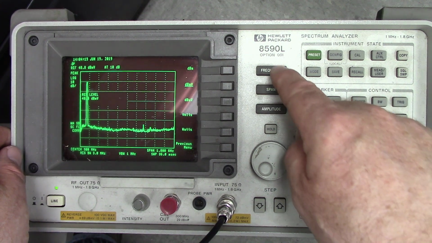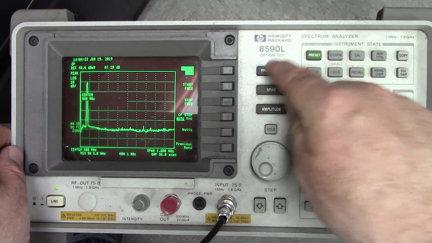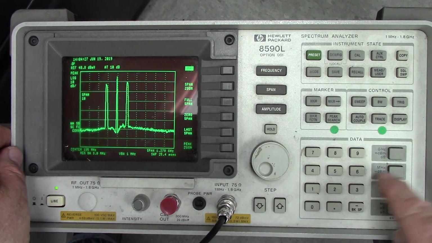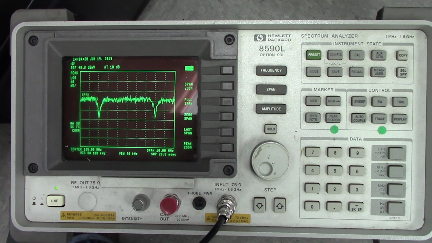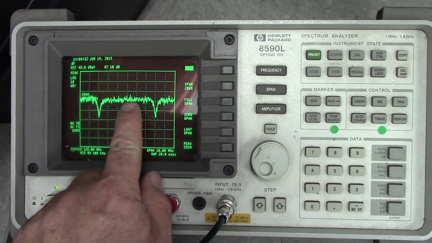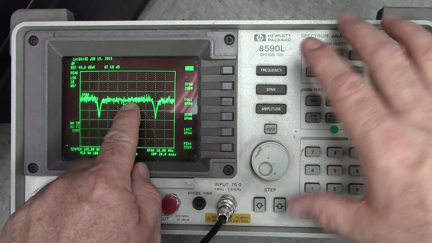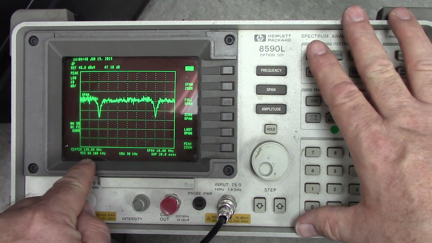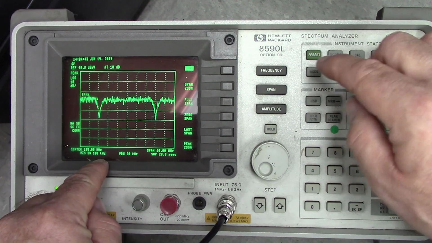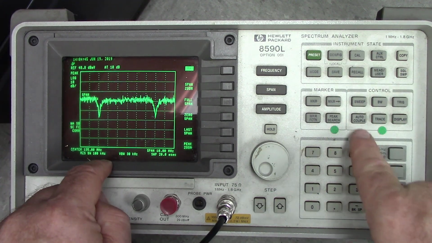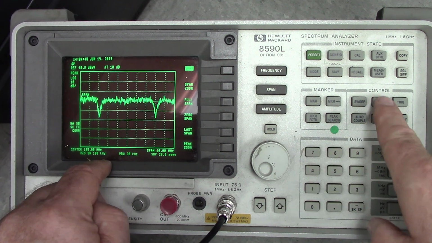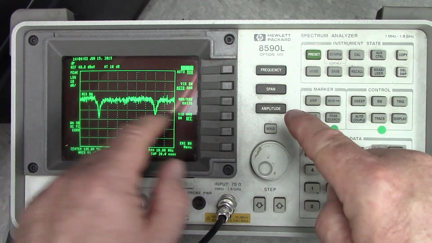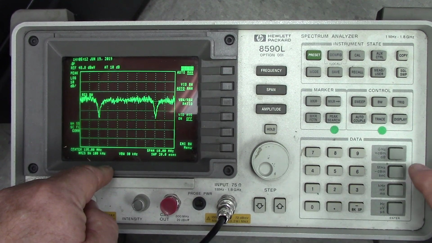Next thing I'm going to do is select my center frequency of 135 megahertz, and I'm going to set a span of say 10 megahertz. There's my QAM channel. Now this is not the actual QAM power, and the analyzer needs to be set up a little bit differently. First I want to make sure that I have 100 kilohertz resolution bandwidth. If it's not 100 kilohertz, I'm going to select bandwidth, then put the resolution bandwidth in manual, and then put in 100 kilohertz.